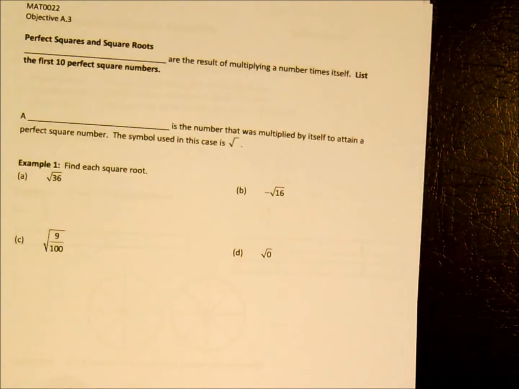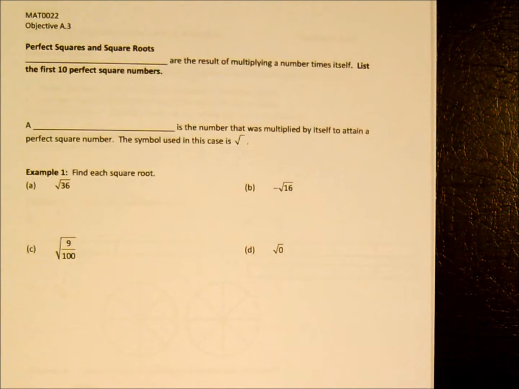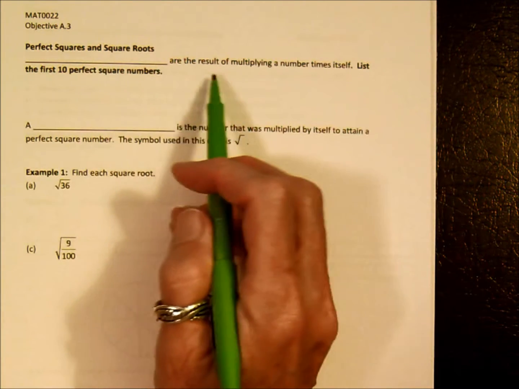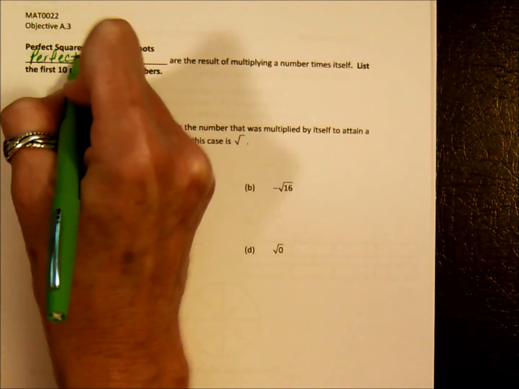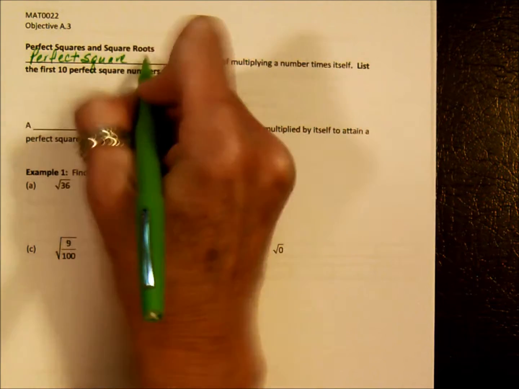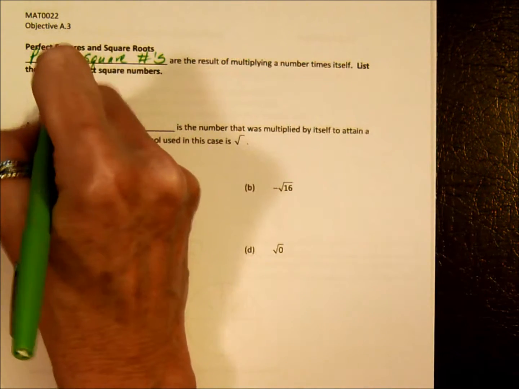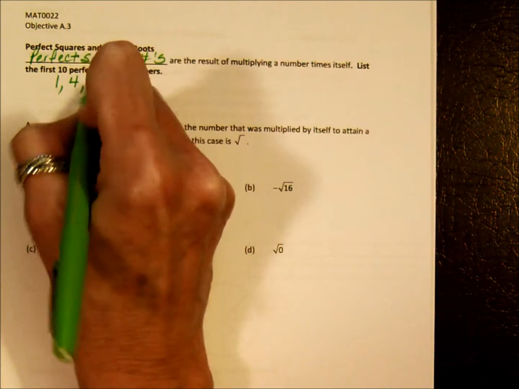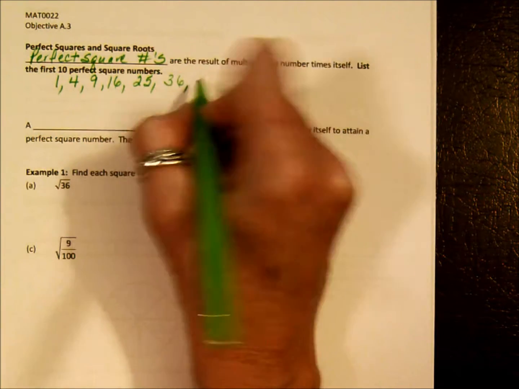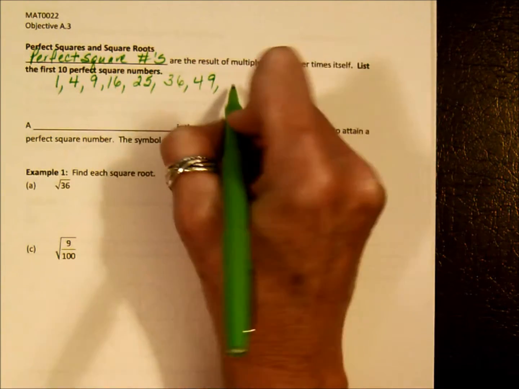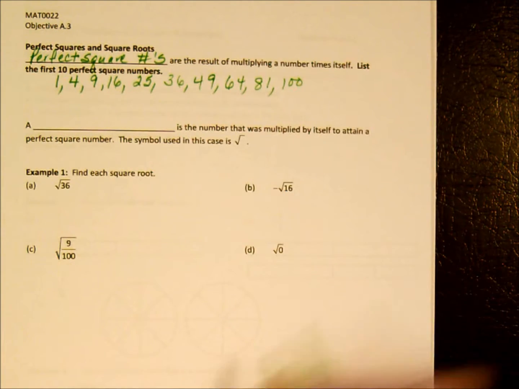So looking at our next page, we talked just a little bit about square roots and perfect squares. So it says blank are the result of multiplying a number times itself. That would be perfect square numbers. I'm going to abbreviate there. List the first 10 perfect square numbers. Well, we would have 1 times 1, 2 times 2, 3 times 3, 4 times 4, 5 times 5, 6 times 6, 7 times 7, or you could say it 8 squared, 9 squared, and 10 squared. Those are the perfect square numbers, and they continue forever.